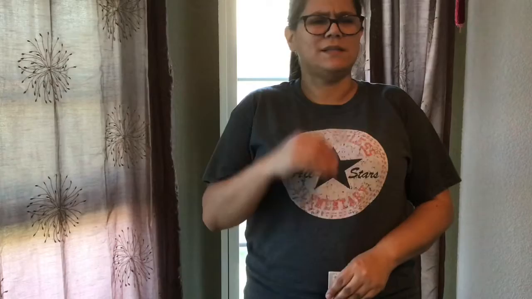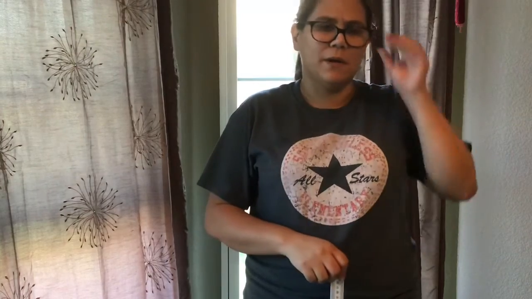Now, we are starting with the metric system. We've got our two systems that we are going to be studying, the metric and the customary. The metric system is fairly easy because it is base 10, so you don't have to know any strange numbers like in the customary. With the metric, it's easy enough because it's base 10. All of it is either 10, 100, or 1,000.